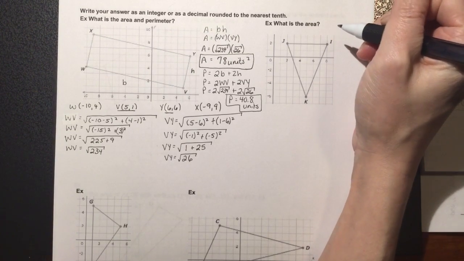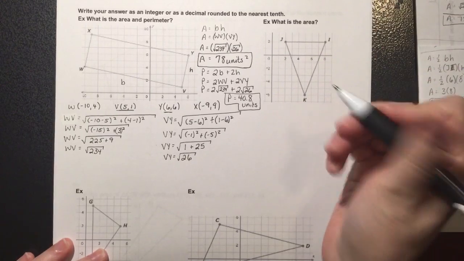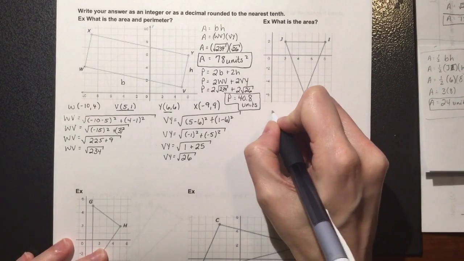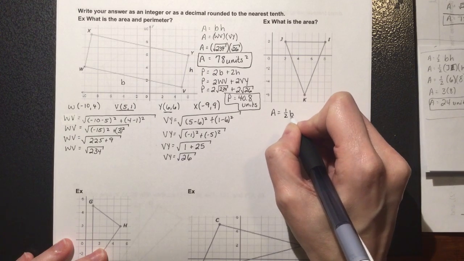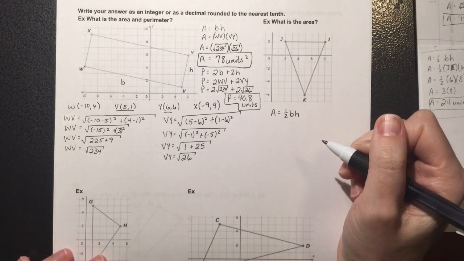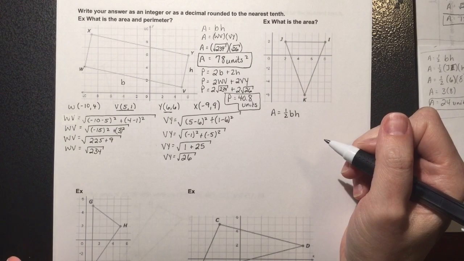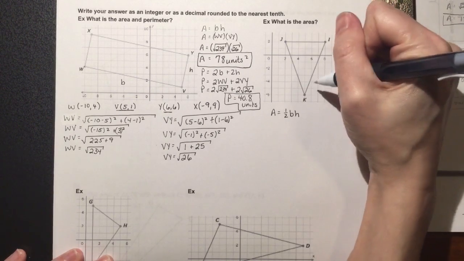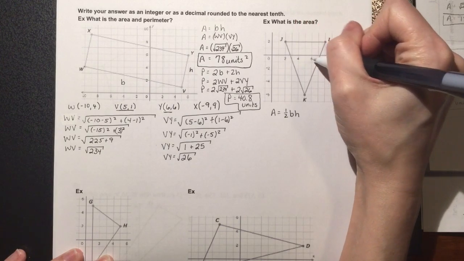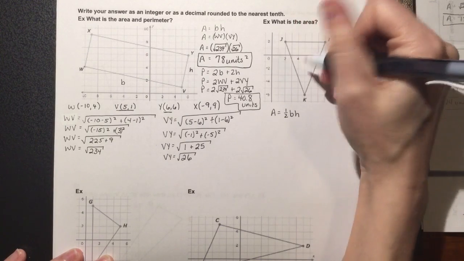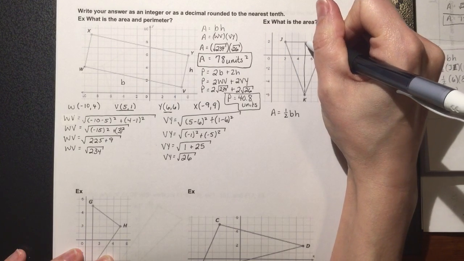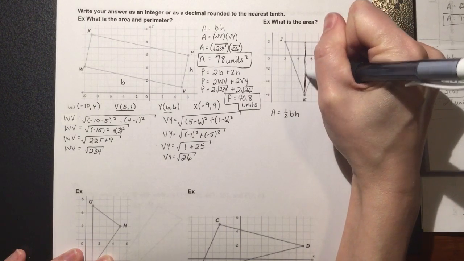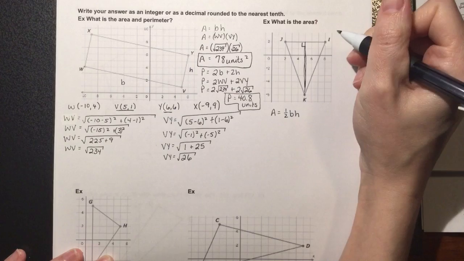So this says, what is the area? And if we're looking at this one, this is a triangle. So area for a triangle is equal to 1/2 base times height. So for these, you need to figure out what your base is and what your height is. And the way you determine the base and the height is you look for one of the points to be able to draw a line straight to the base and have it be perpendicular or meet at a 90-degree angle.